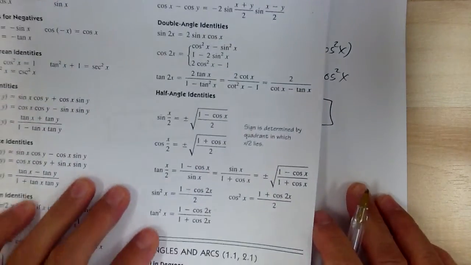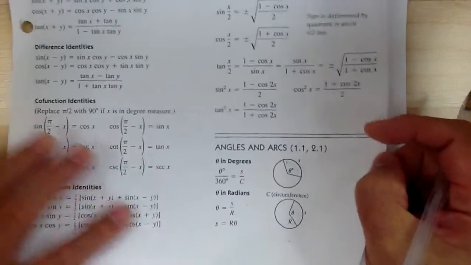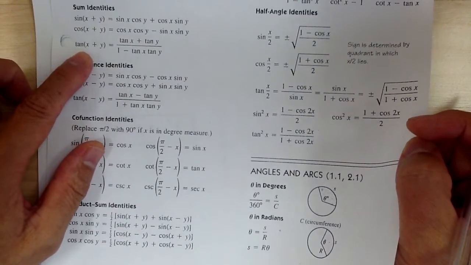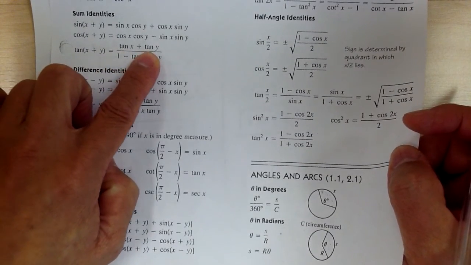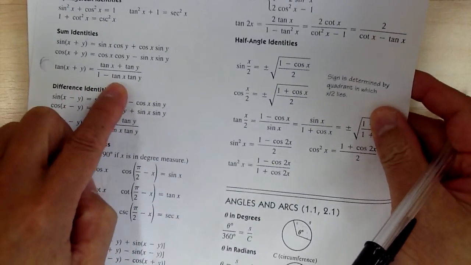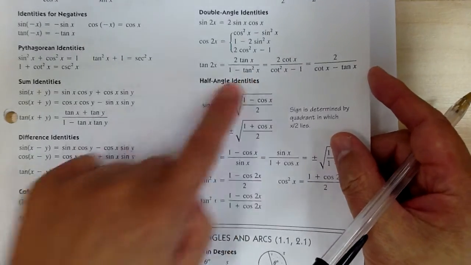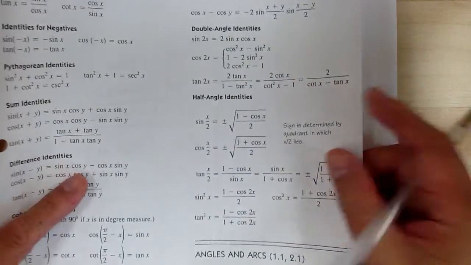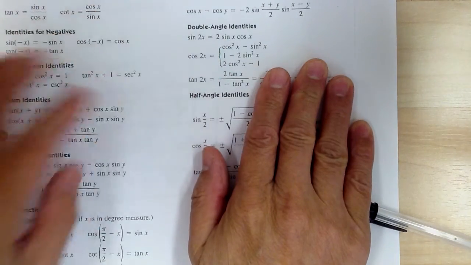So the tangent 2x is the same thing. You use this formula over here. You use the tangent of x plus x, so you end up with tangent x plus tangent x. That's how you get 2 tangent x, and over here you get tangent square x. So that's where this came from. You don't have to worry about these two over here. These are the primary ones that you need to worry about.